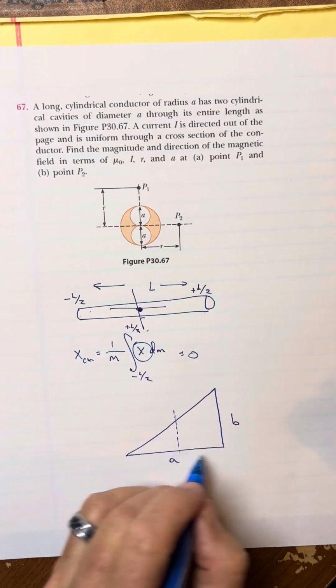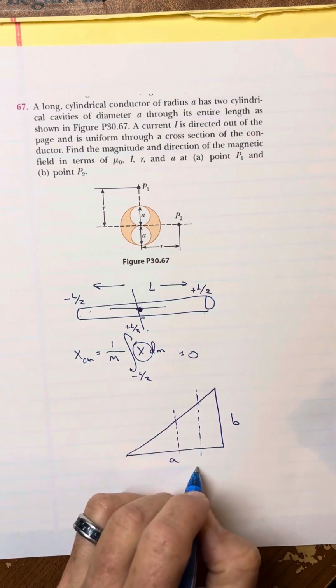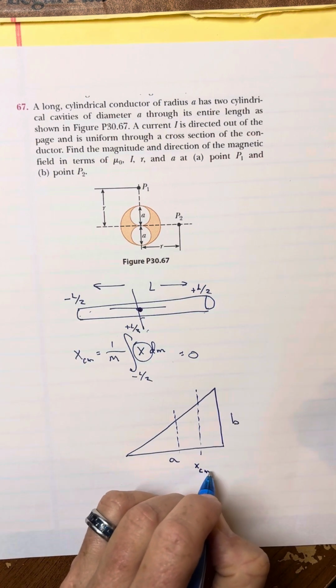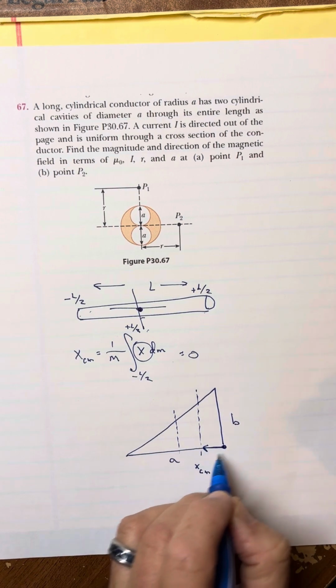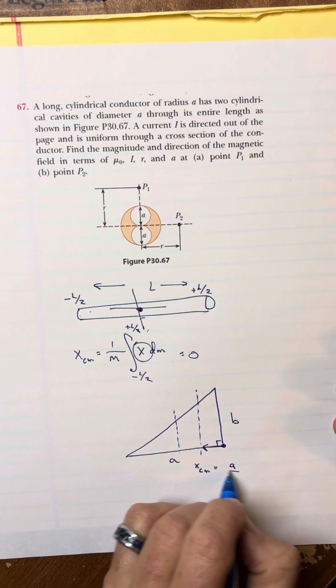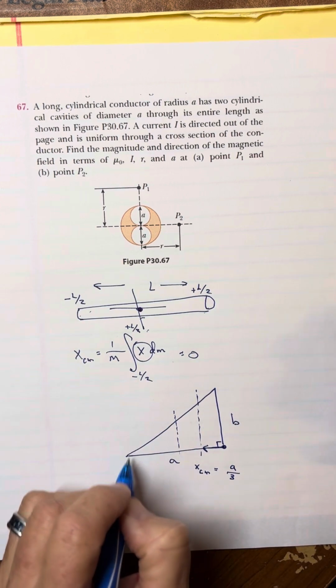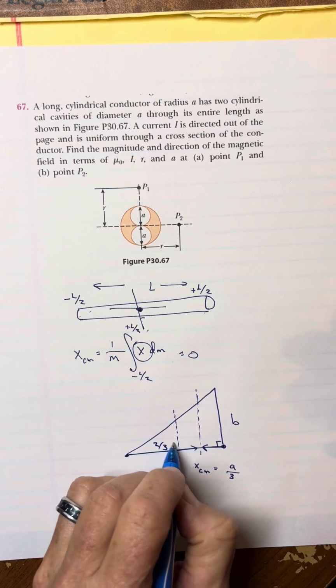And so when you perform this integral, you find out that the center of mass right here is a distance from the, I'll call it right angle corner, of 1/3. Or you could go this way and get 2/3 A.